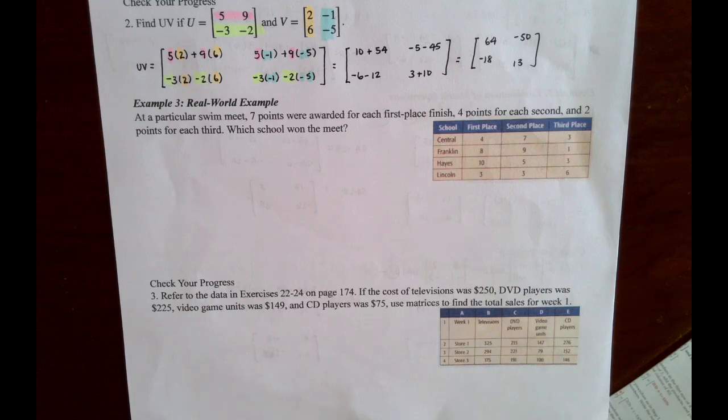Okay. So what we can do first is that the final scores can be found by multiplying the swim results for each school by the points awarded for each first, second, and third place. So what we're going to do first is write the results of the races and the points awarded in matrix form. And then we're going to set up the matrices so that the number of rows in the points matrix equals the number of columns in the results matrix.